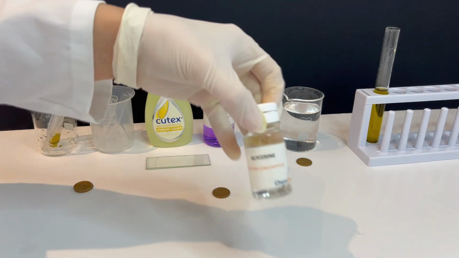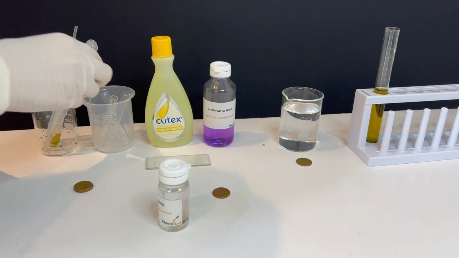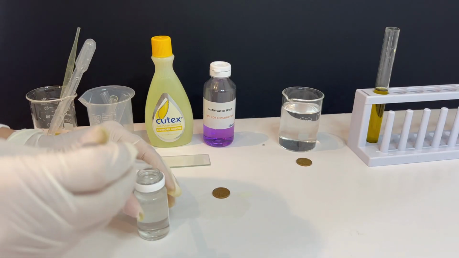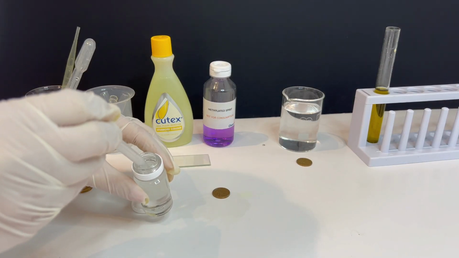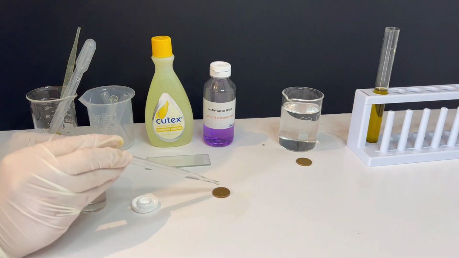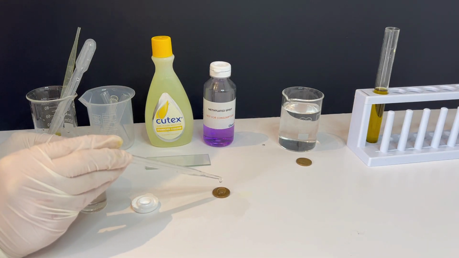Now I test glycerine. I add drops carefully.